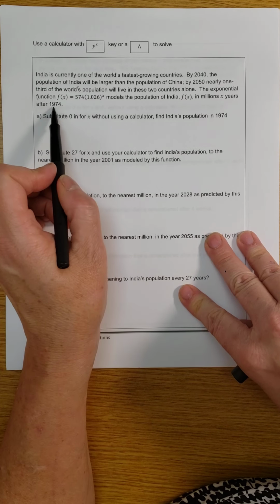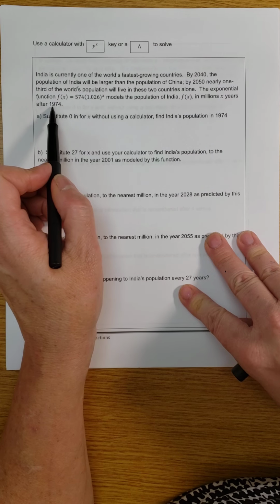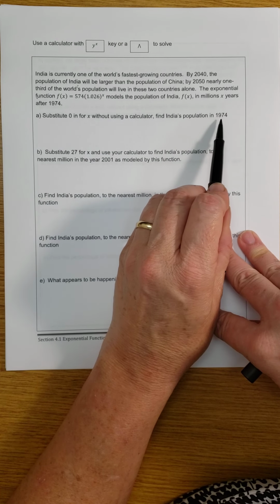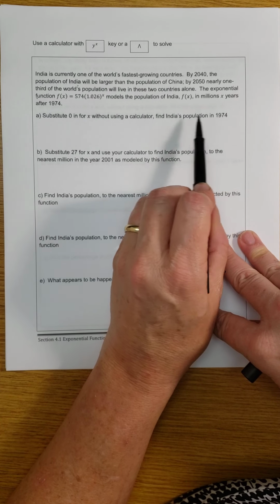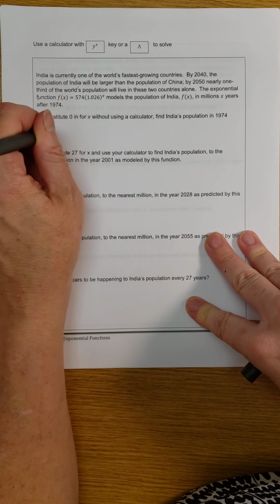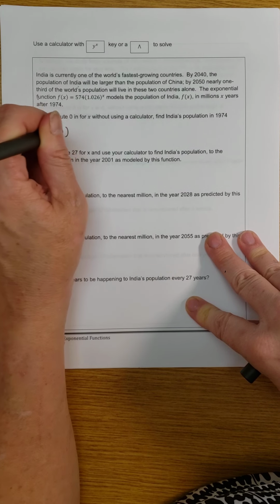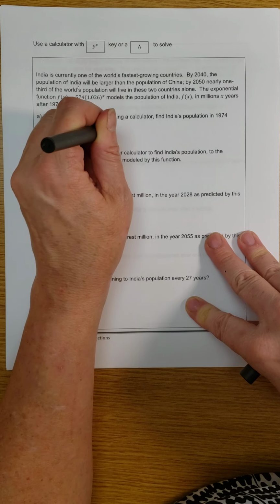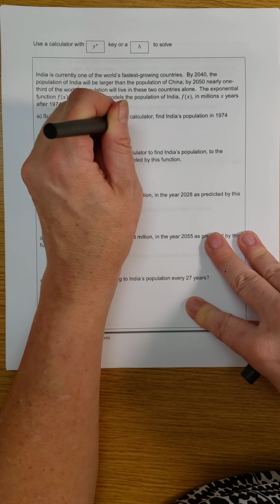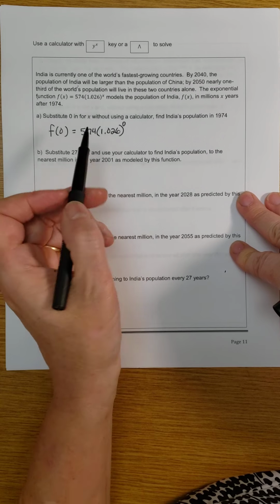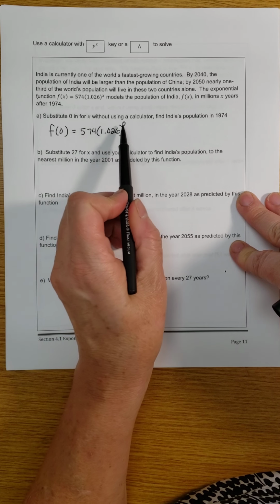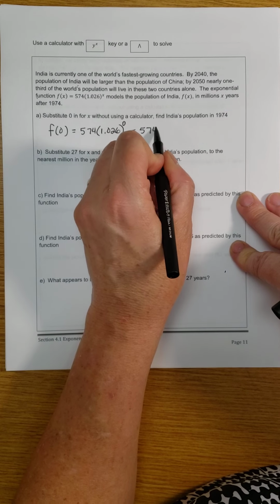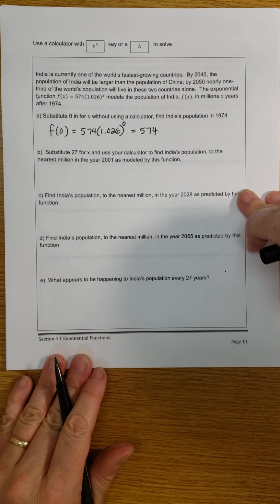So since 1974 is our starting point, if we substitute in 0, that is going to give us the population in millions for 1974. So f of x, or f of 0, is 574 times 1.026 to the 0 power. And anything to the power of 0 is 1, so this is just going to be 574, and that's of course in millions of people.